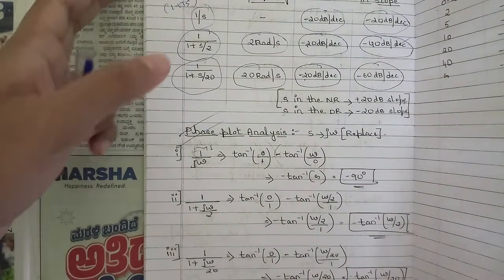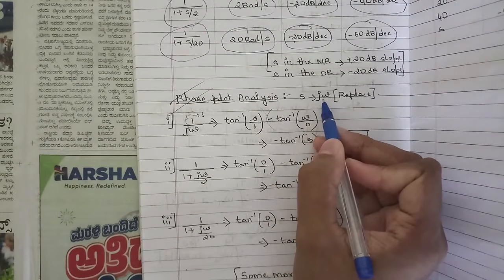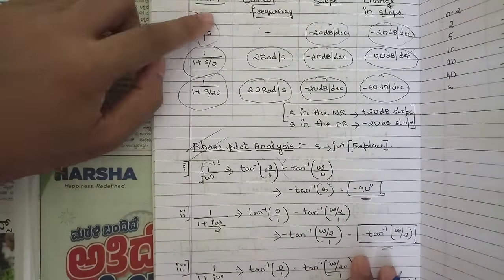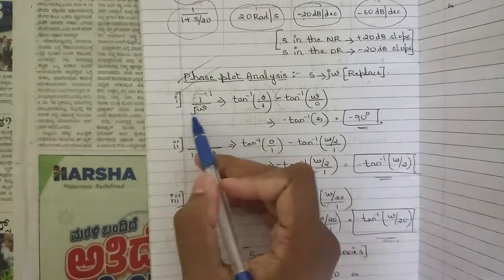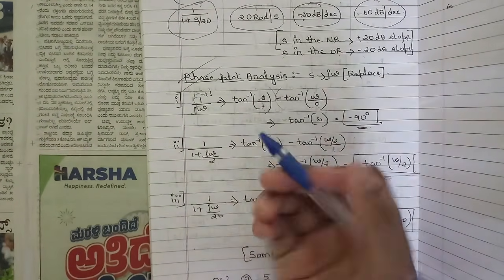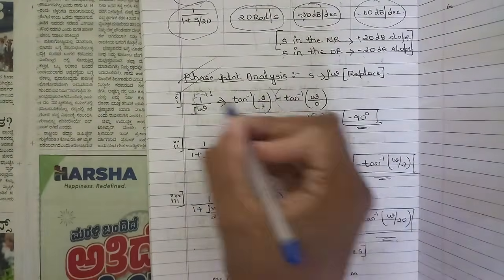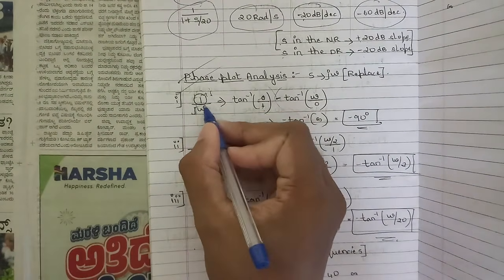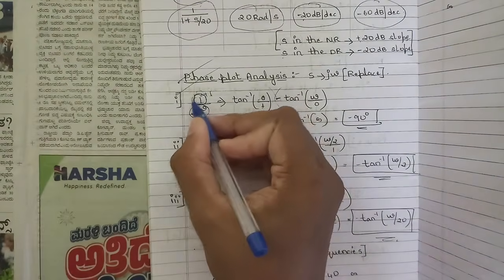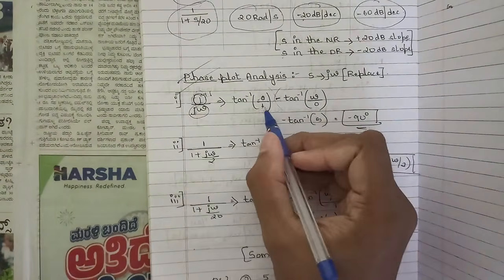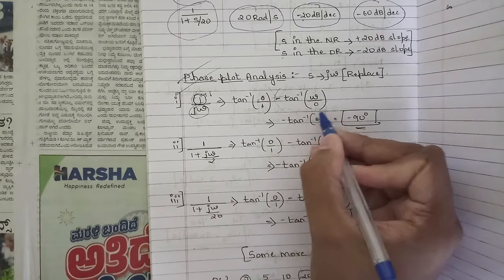Next we should be doing the phase plot analysis. For this, what we should be doing is replacing s by j omega. Wherever s is there, you should replace it by j omega. That is, once we have 1 by s, it will be written as 1 by j omega. That we should represent as tan inverse of what is in the bracket. Take the numerator and denominator separately. In case of the numerator, tan inverse of imaginary part of numerator divided by real part of numerator, minus tan inverse of imaginary part of denominator divided by real part of denominator.